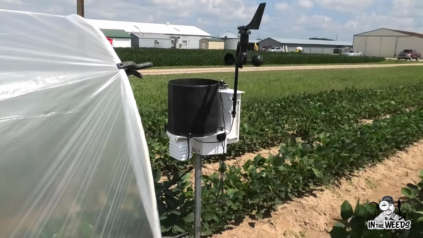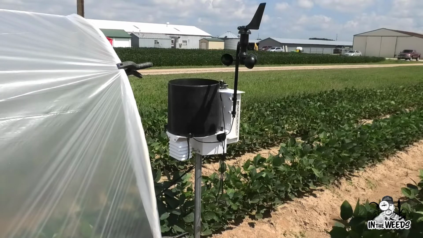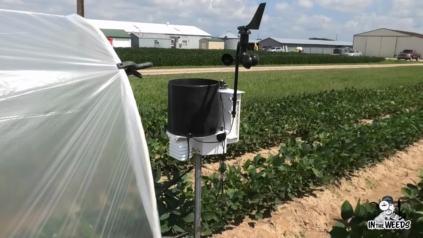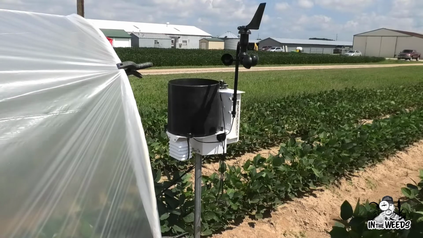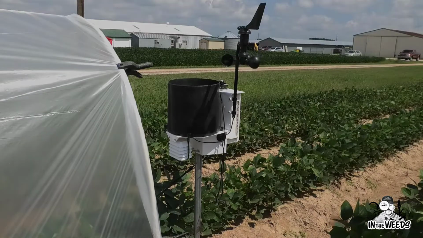We're now looking at a weather station. Inside of these tunnels, we typically measure soil temperature as well as air temperature. In the tunnels we're generating a lot of heat, and it's really to give the materials an opportunity to volatilize and to assess their relative volatility. Throughout the 48-hour period, we record the weather data on a 5-minute interval.